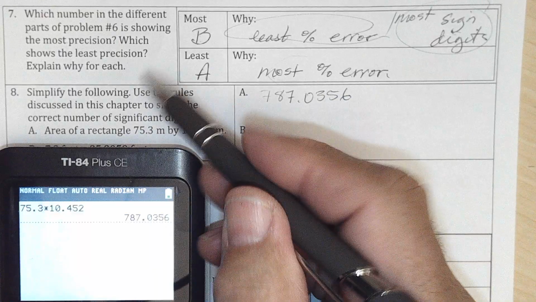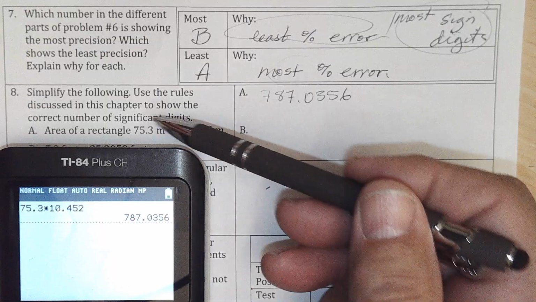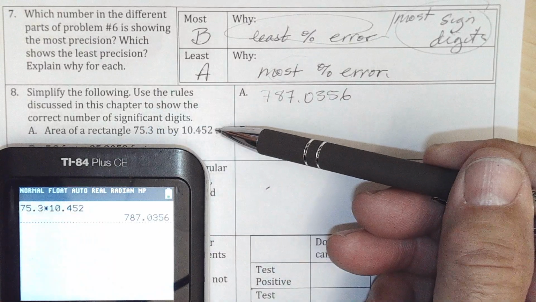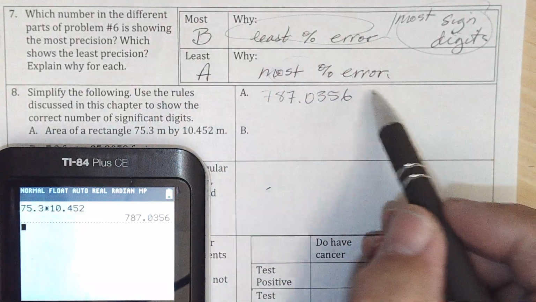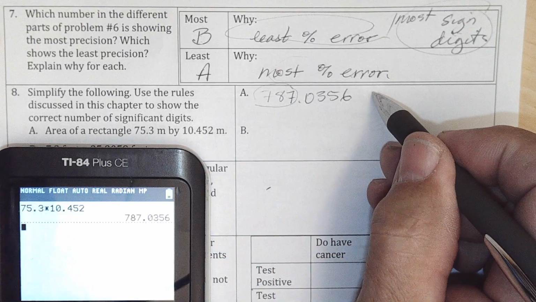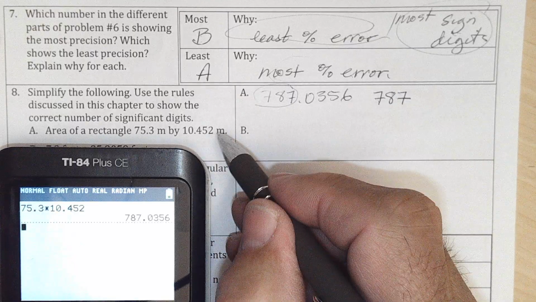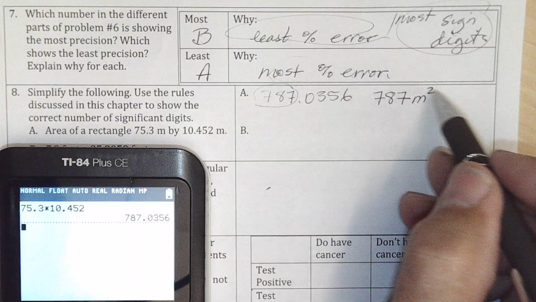I get 787.0356. But the rules in this chapter, what's our least significant number? This has 3 significant, this has 5, so I should give my answer to around 3. Well, there are 3, so I should be saying 787, and this is meters by meters, so meters squared.